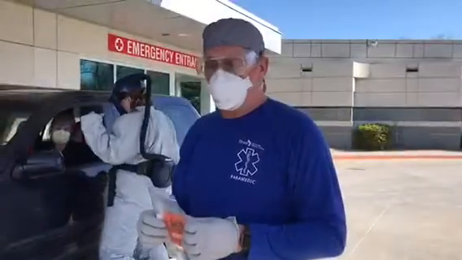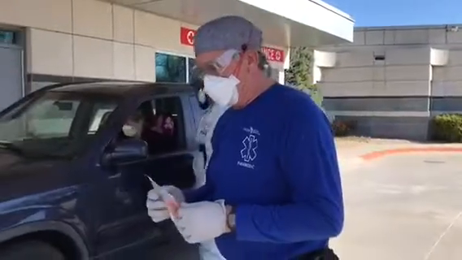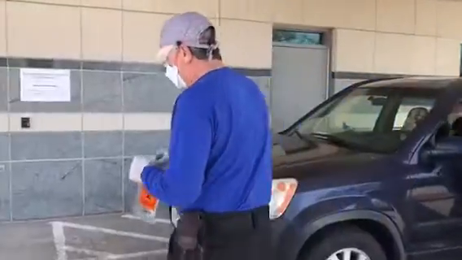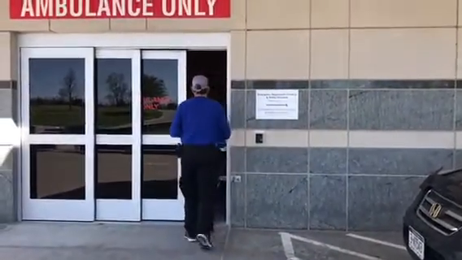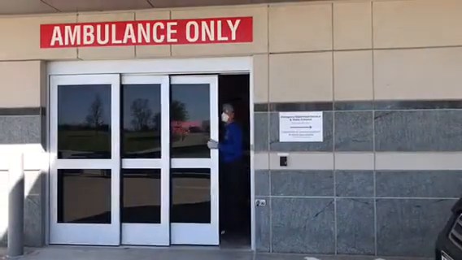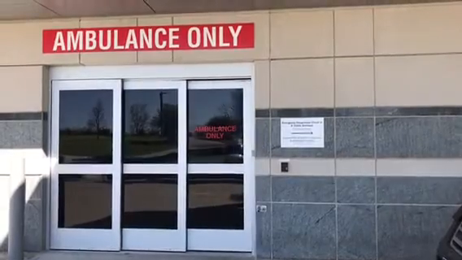The secondary nurse will then take the sample inside the building. That is where lab or another person will be waiting with another clean sample bag to place the sample in without touching anyone.